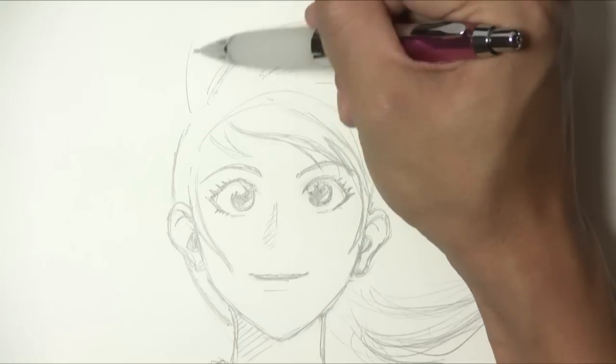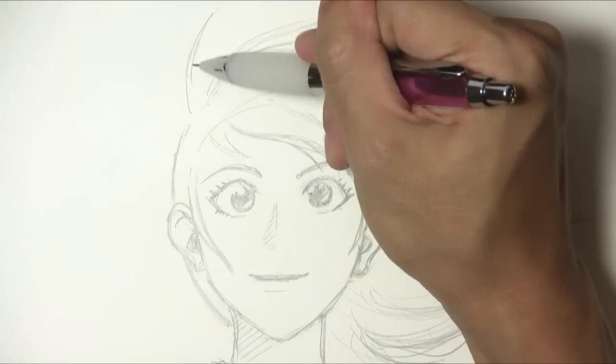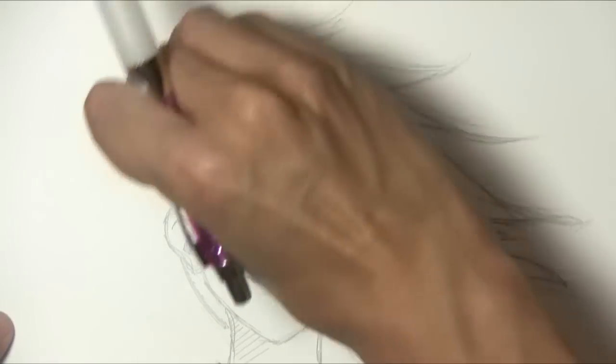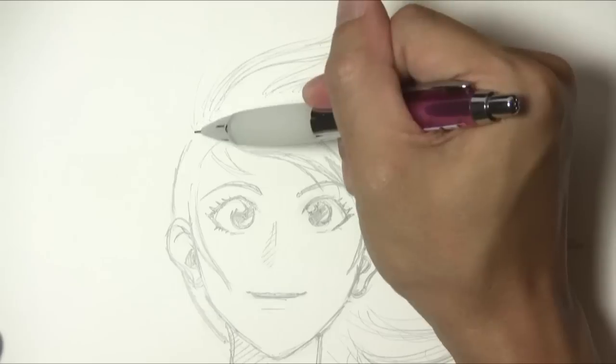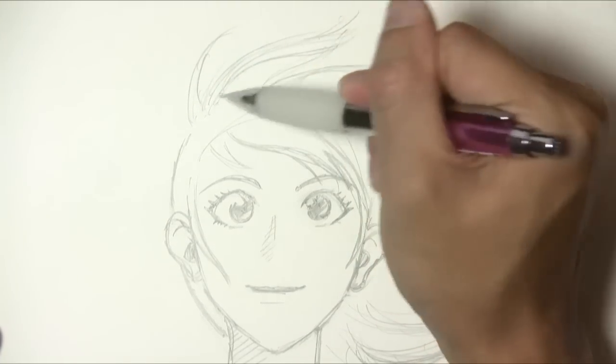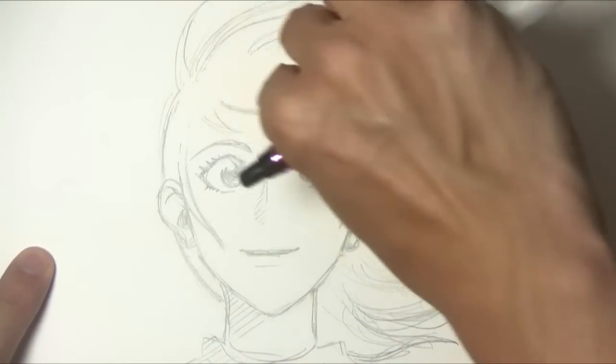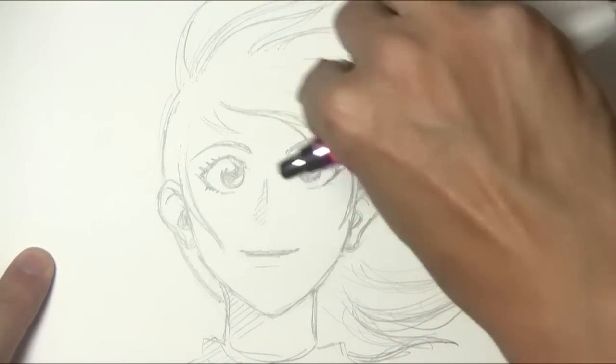And you can also add a cowlick. I always see some artists drawing cowlicks on their characters, and I'm just trying to make it blow in the wind, so I'm curving it towards the right. And now I'm just going to do some erasing of that guideline for the head that we used before.